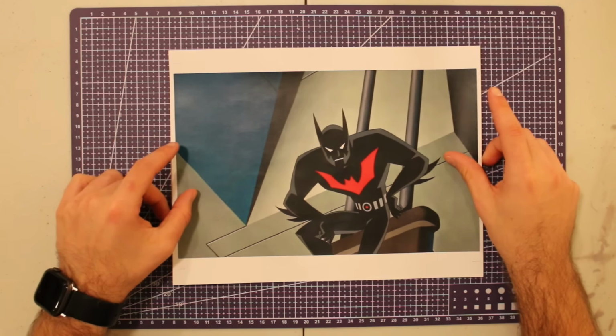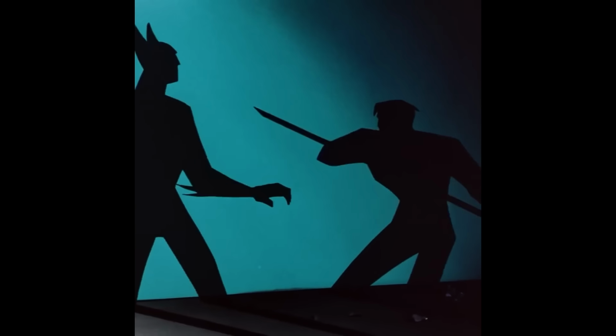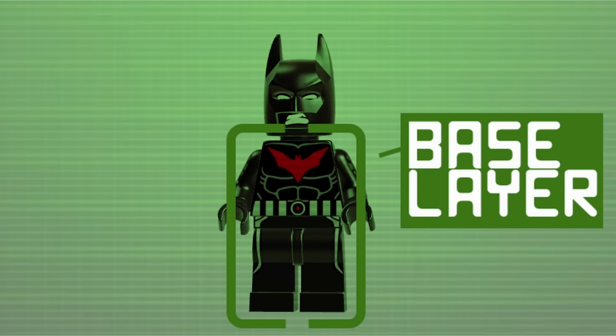For live action, I'm locking them in at a medium length, long enough to look like a creature, but short enough to still be practical. Now for the main base layer of the suit.